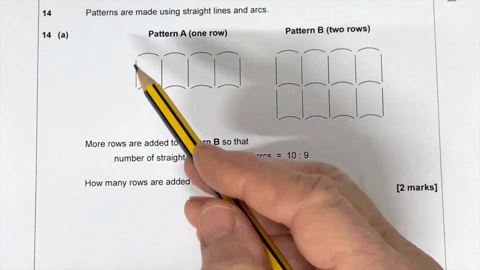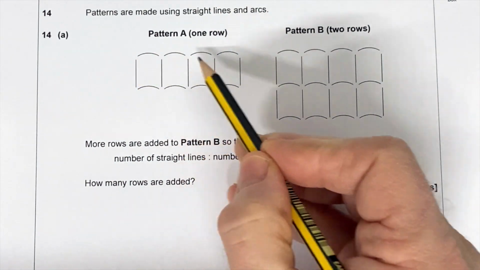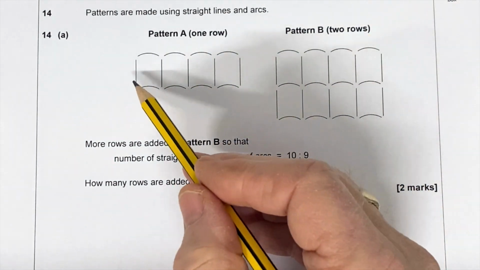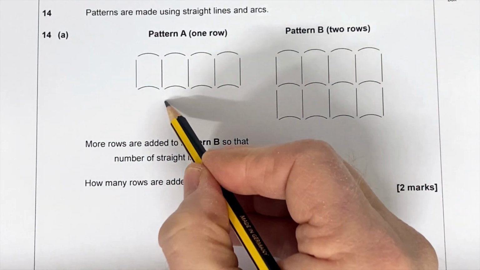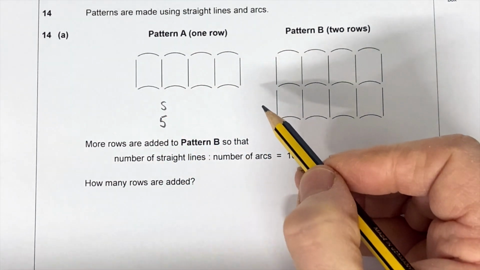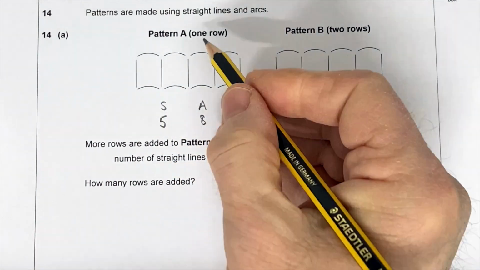Question 14. Patterns are made using straight lines, there's the straight lines, and arcs, those little curves, arcs. So in pattern 1, we've got 1, 2, 3, 4, 5. So let's put straight lines. We'll put 5. The S stands for straight lines. I could have written L, but I wrote S. Let's write A for arcs, and there are 8 of those in pattern A.